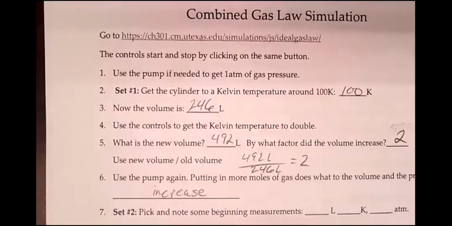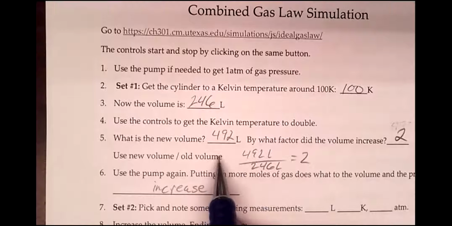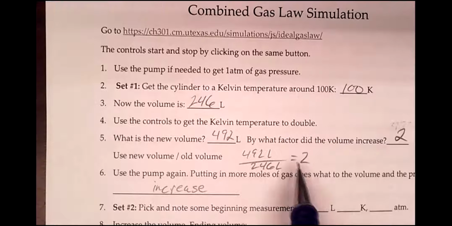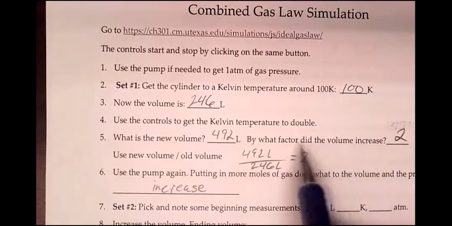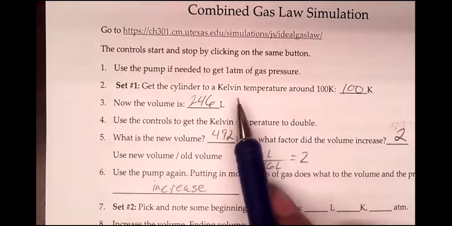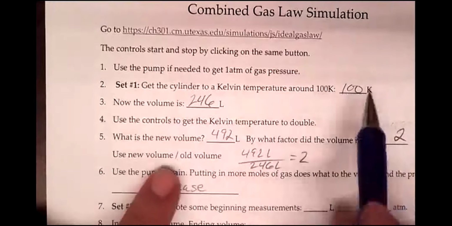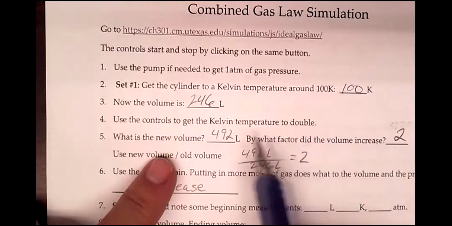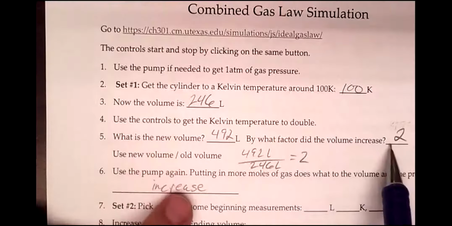Which means on number 5, new volume over old volume gives me 492 over 246, meaning that the volume increased by a factor of 2. So we increased the temperature by a factor of 2. We doubled it. And then the volume increased by a factor of 2.